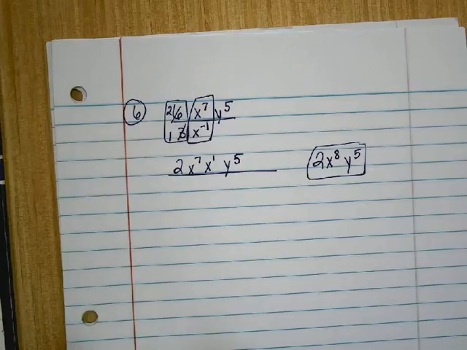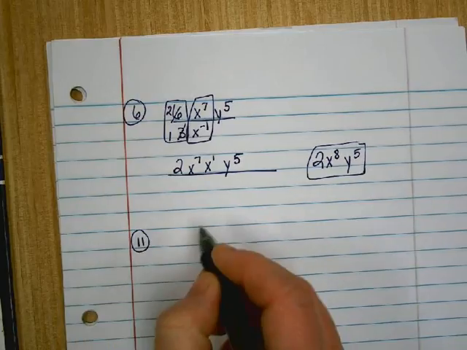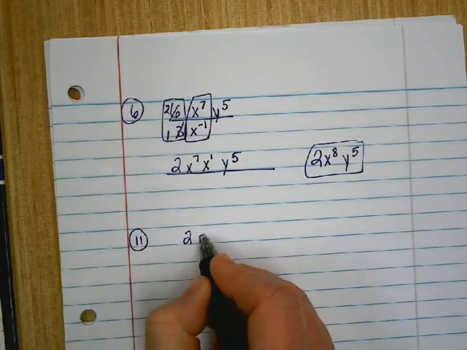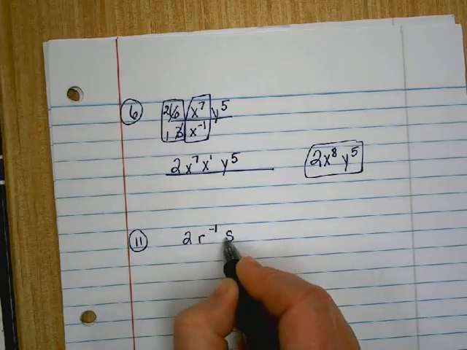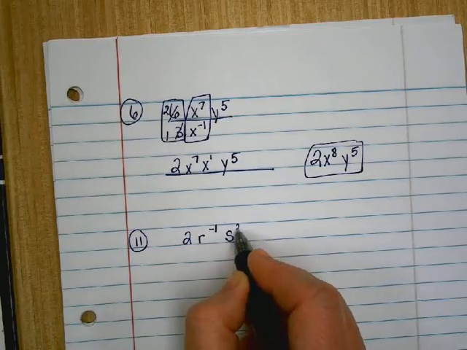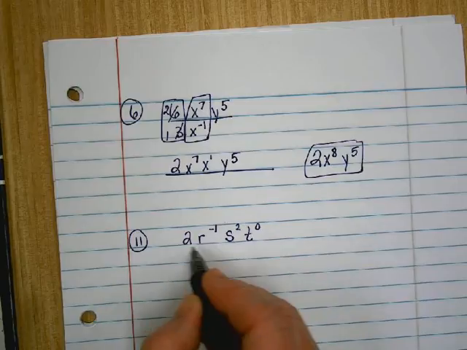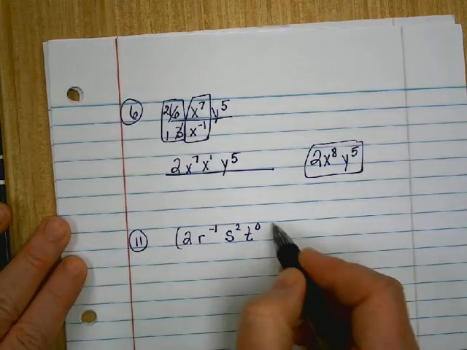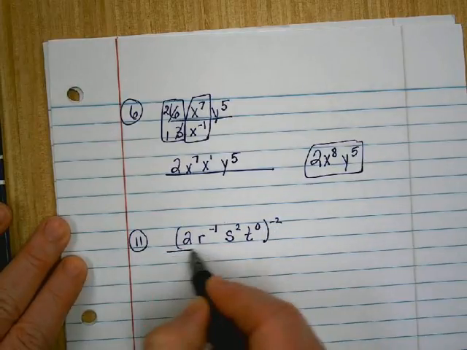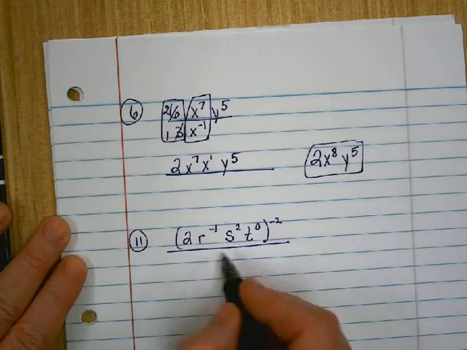Let's do 11. 2r to the negative 1, s squared, t to the 0, all to the negative 2 power, over 2rs.